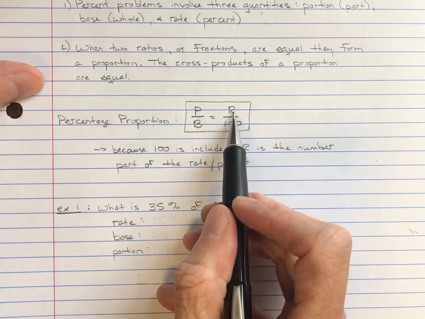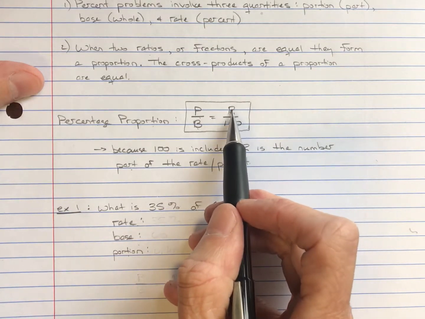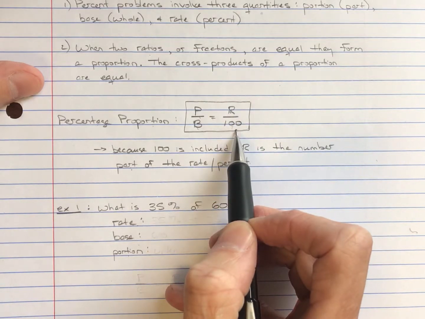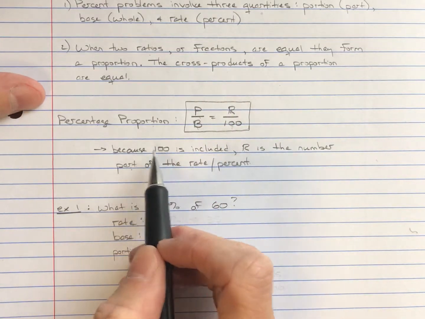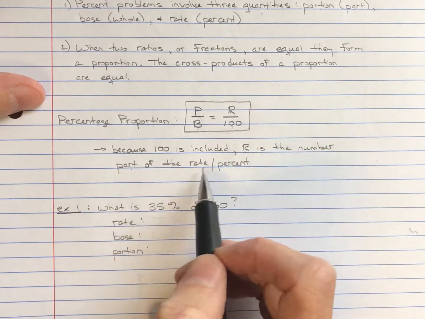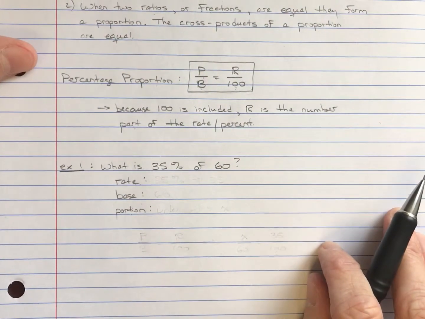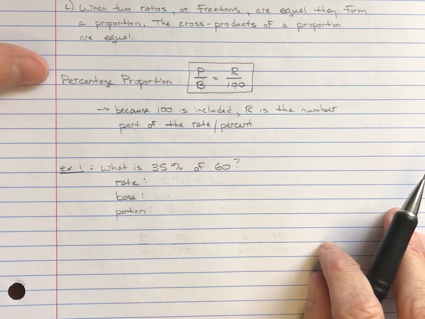We're simply going to put the number up here because we know that the number as a percent is equal to the same number over 100. So again, because the 100 is included in our math, R is the number part of the rate or the percent. Let's take a look at some examples that'll help this make sense.